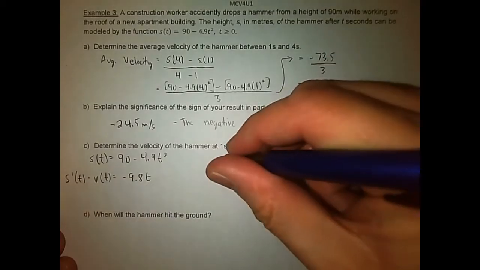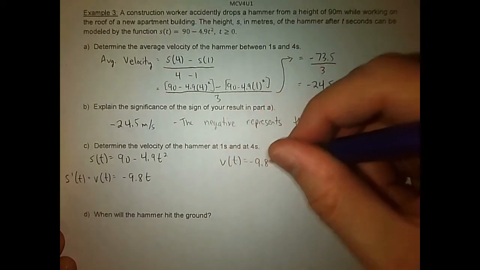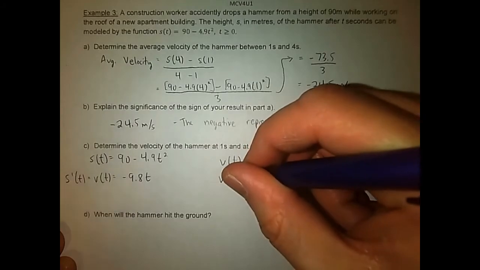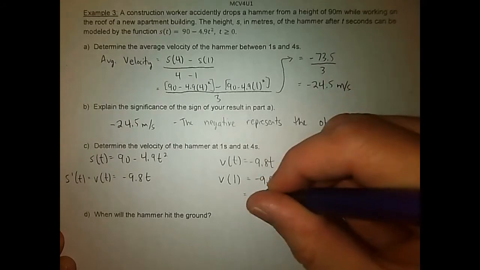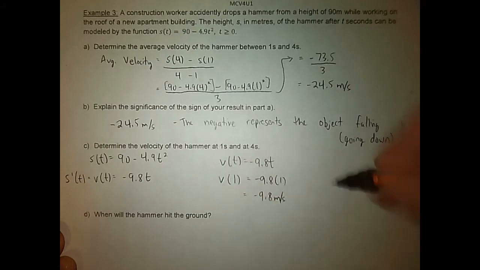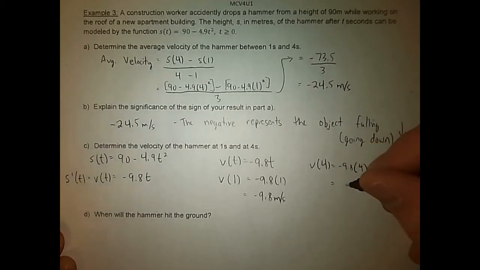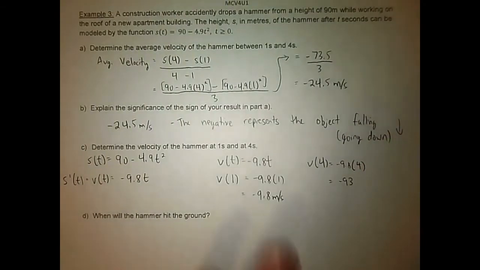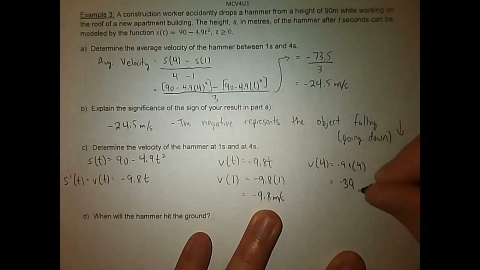So I'll have v(t) is equal to this, and then v(1), we're going to get negative 9.8 meters per second, so that's the velocity at this time, and I'll do it for 4 seconds, and I get negative 39.2 meters per second.